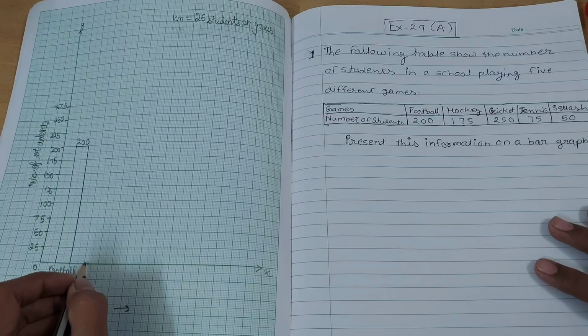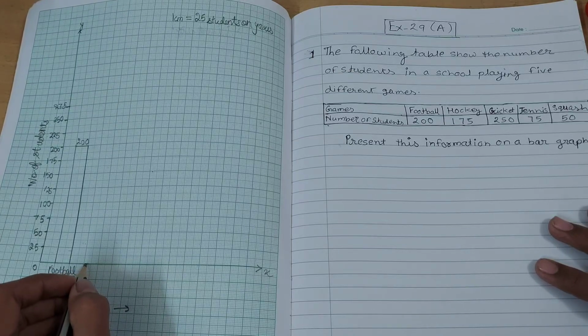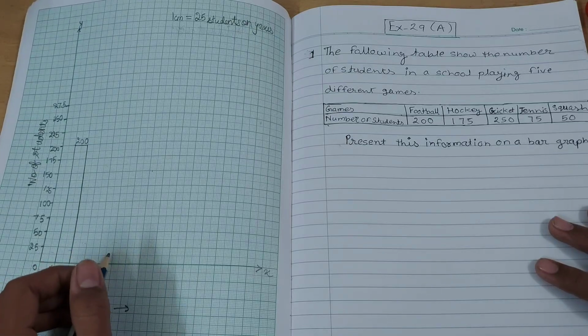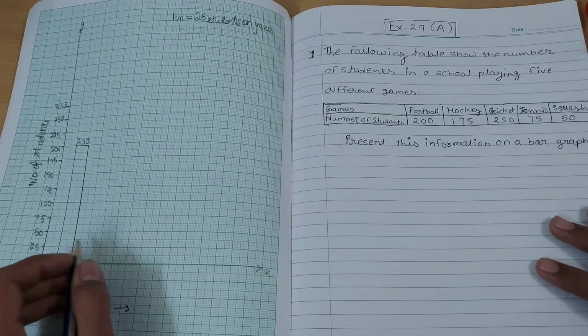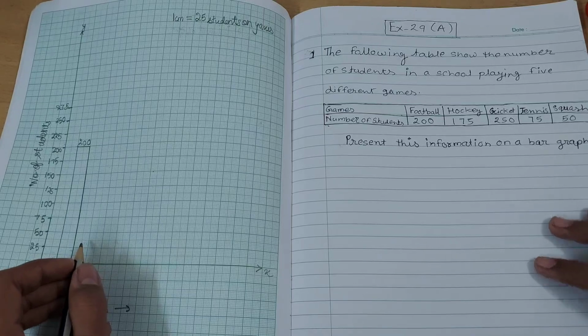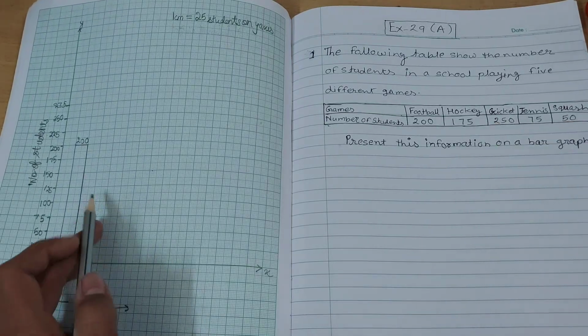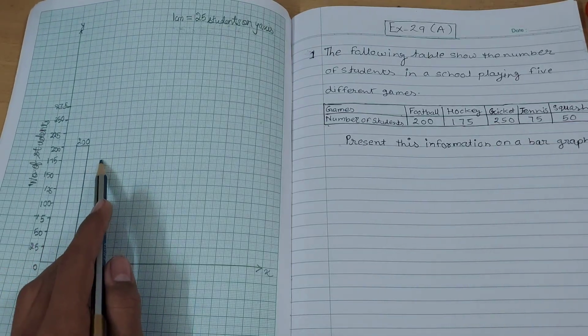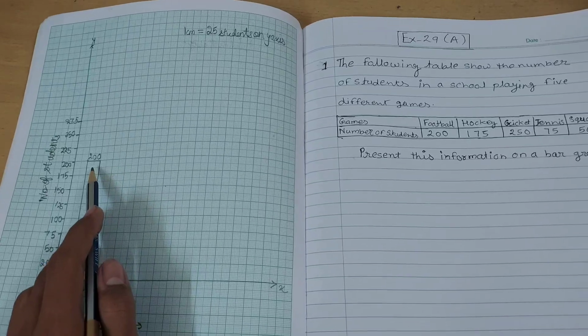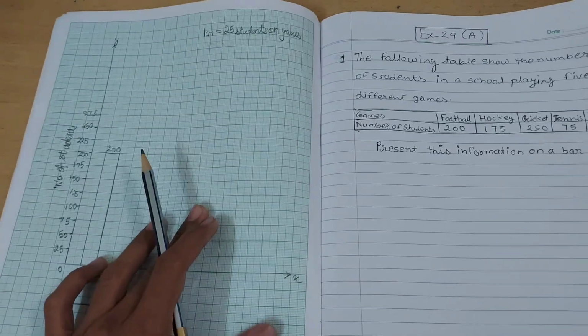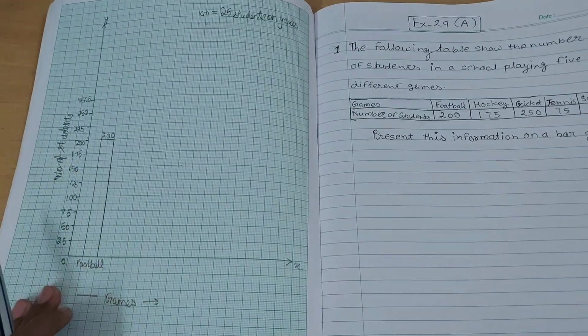Similarly, you leave a block or leave a column here, and then you begin marking your next bar from this point. This bar will be your next game. So you have to keep on leaving one column after making the bar. Fine, you may leave one column and then you make another bar. So the next game is hockey, and it is 175. So we need to go till 175 on the y-axis. Yes or no? Yes. Okay, so see here, we'll make 175 here.